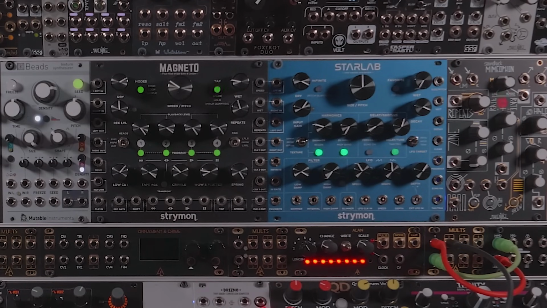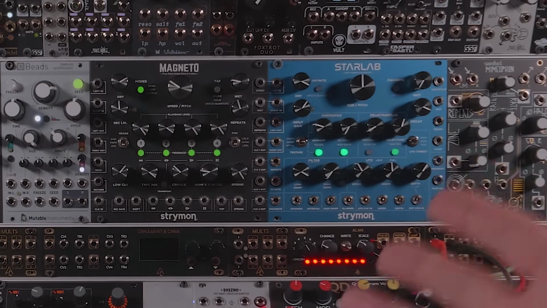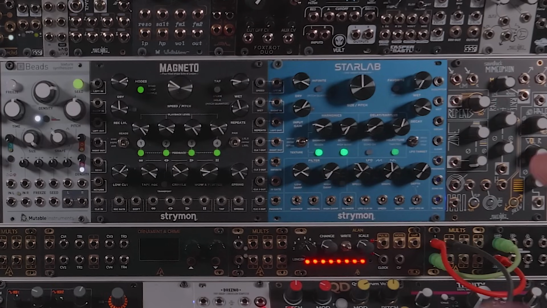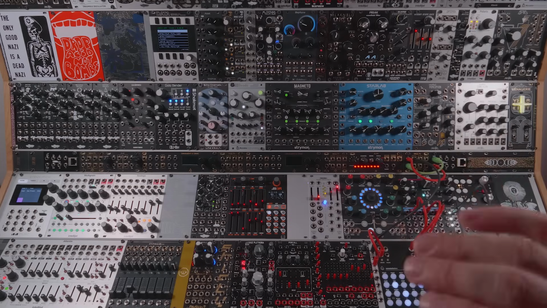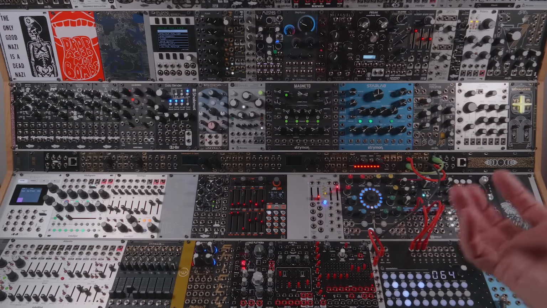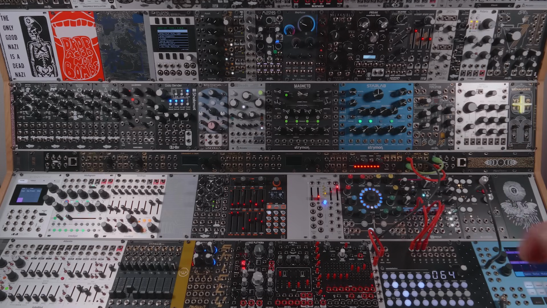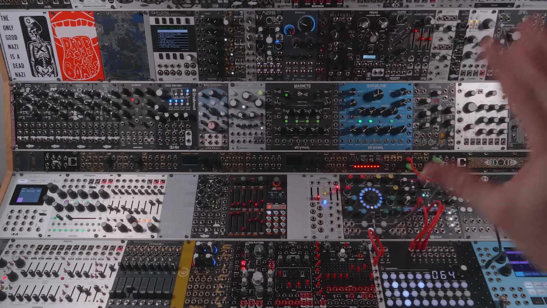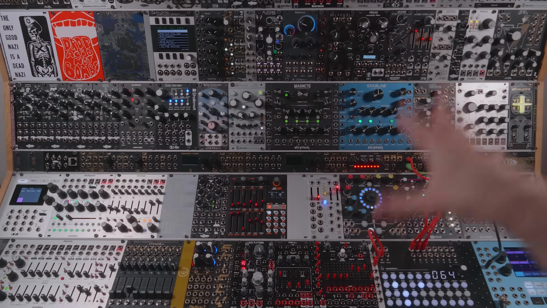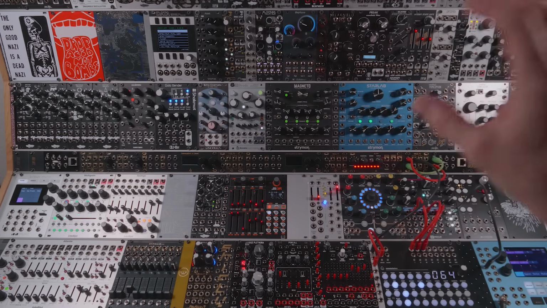They better be amazing considering how much fucking space they take up. I have not found anything that sounds like them. Magneto is a really great sounding sort of tape delay and looper. Starlab is this shimmer machine. It's just both of them are fantastic. I love them. And I love that they are unapologetic about how large they are. They feel very good to use. As much as I appreciate smaller Eurorack modules and the attempt to make things fit in smaller cases, sometimes you just want a big honking module.